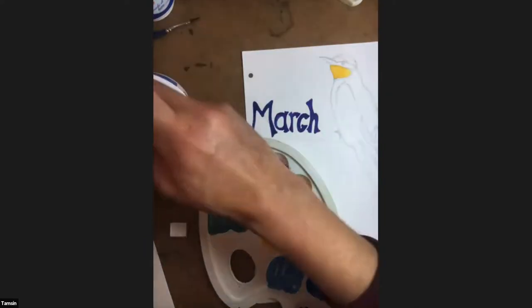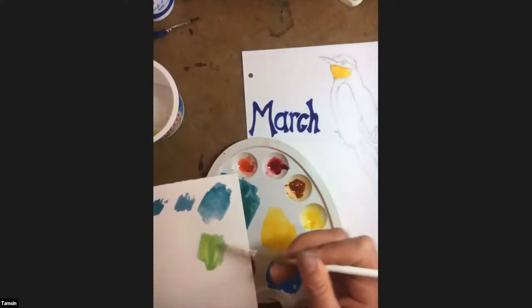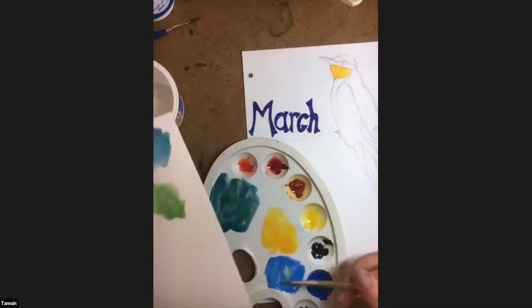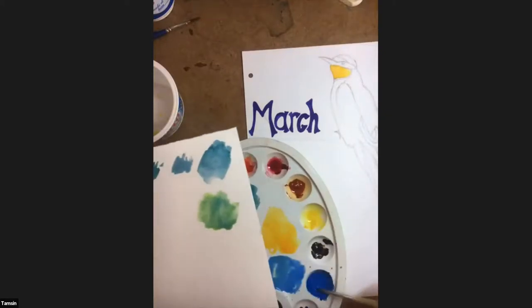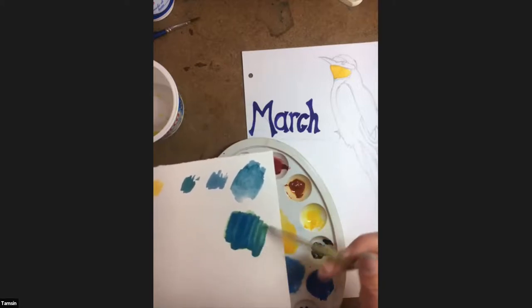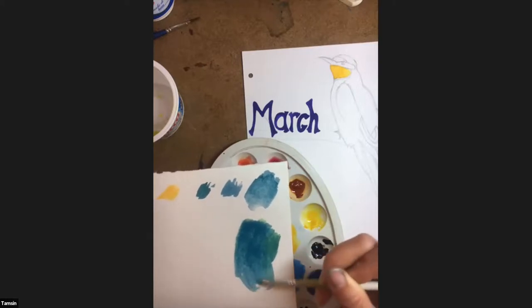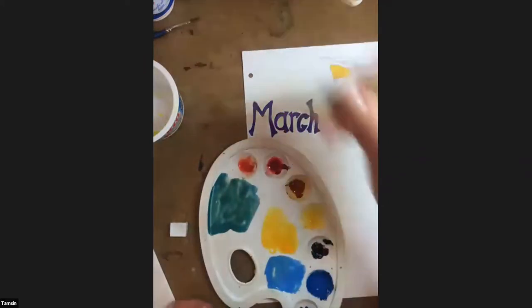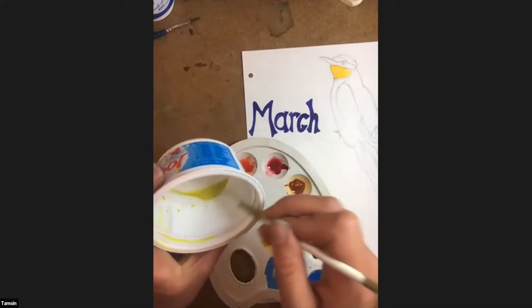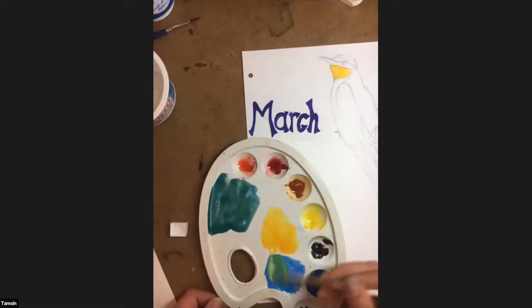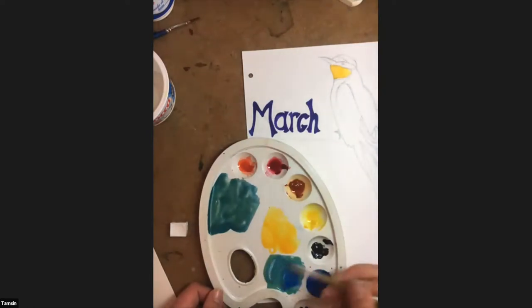Let me try a little bit of yellow in there. Yeah, that's more turquoisey. So if you add a little bit of yellow to that, so blue, white, and yellow, but not a lot of yellow. Well, if you do add too much yellow, you can always add a little bit more blue.